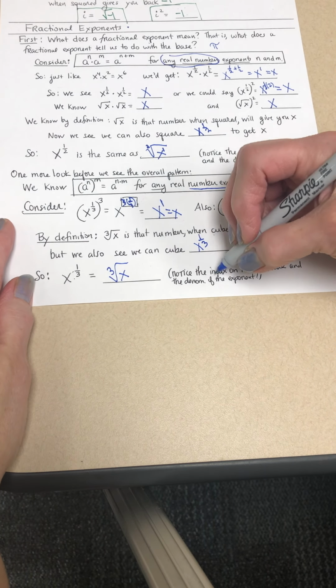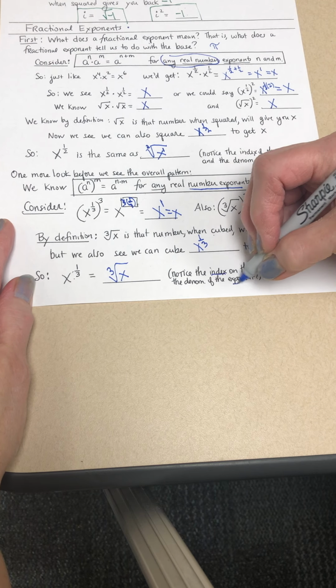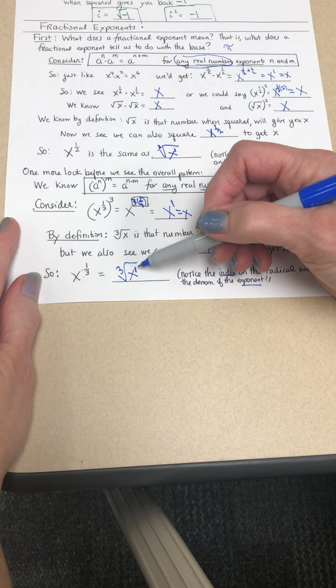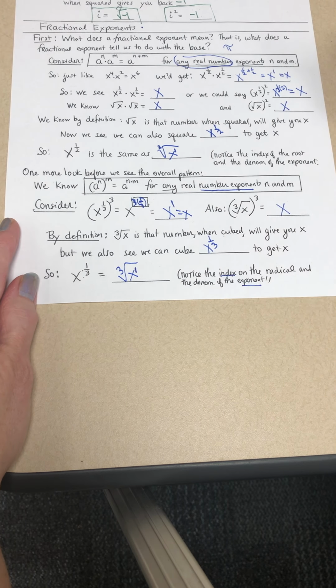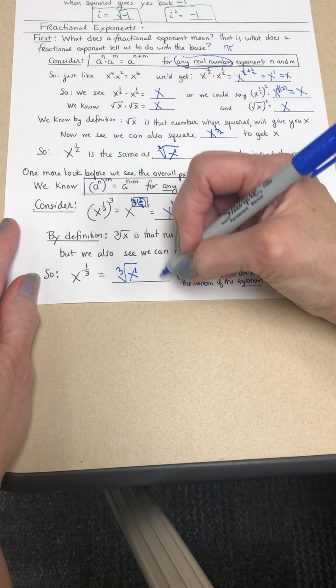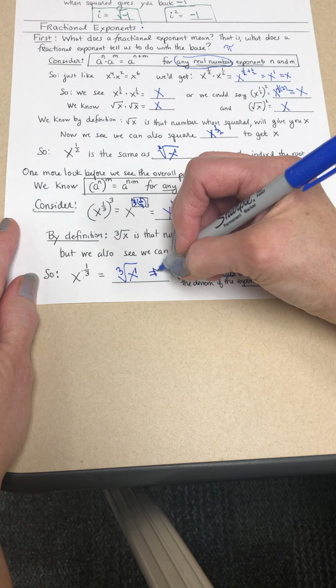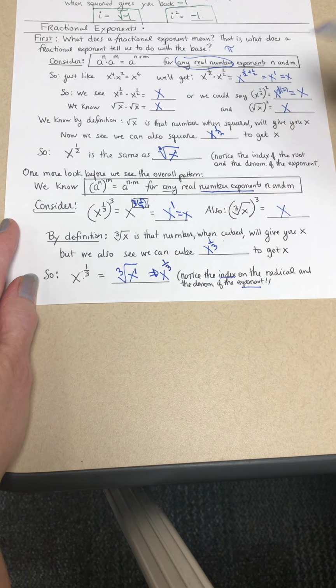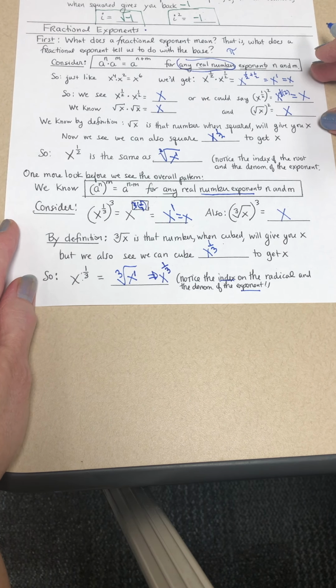So again, notice the index and the exponent. The exponent on the x is 1. And when we were simplifying with radicals before, we knew the index divided into the exponent, so if I take the exponent and divide it by the index, there it is, x to the 1/3.